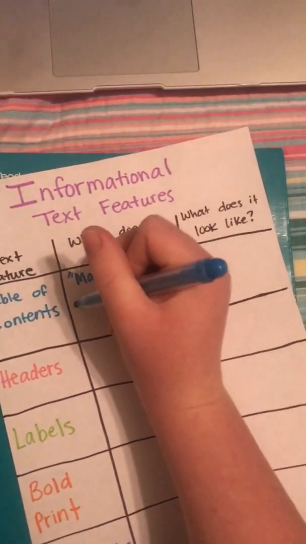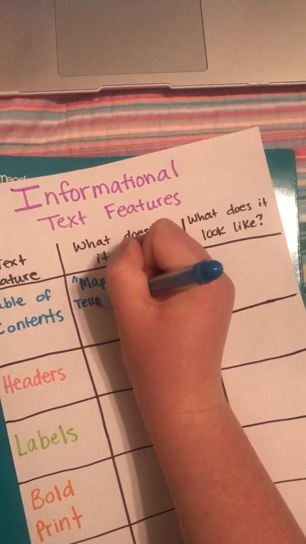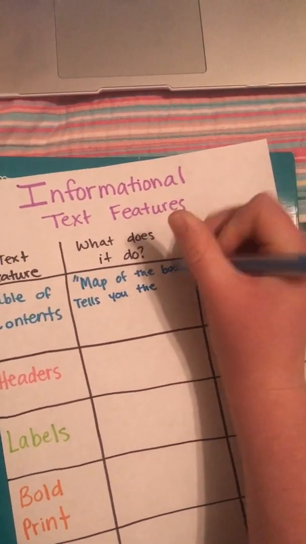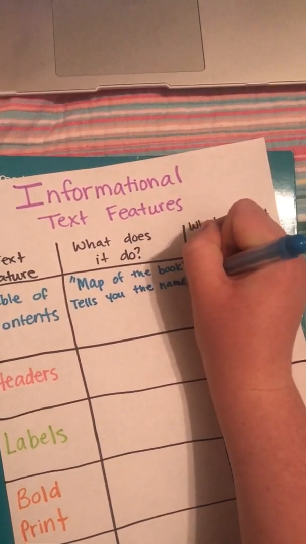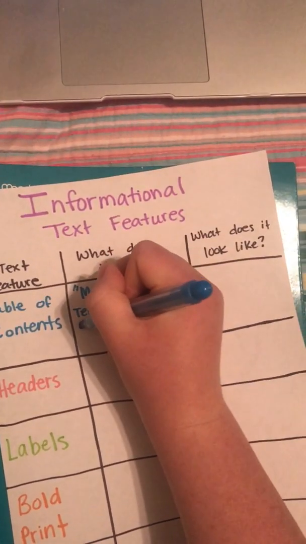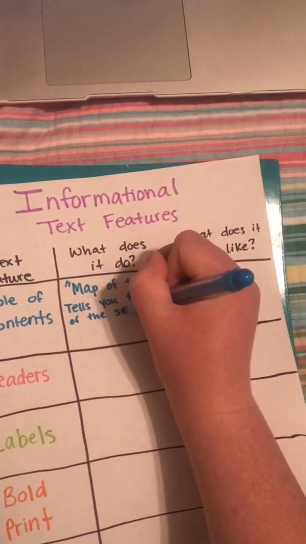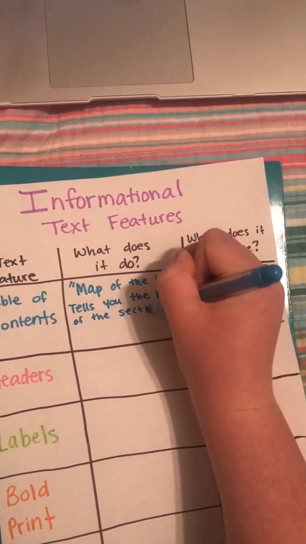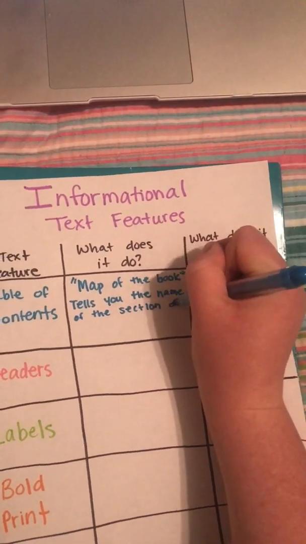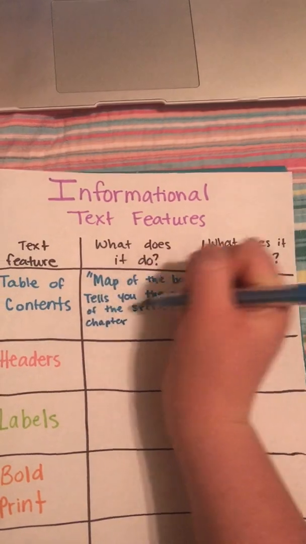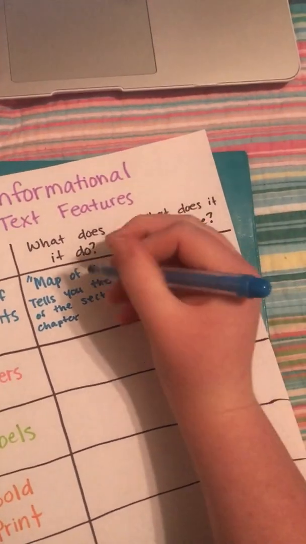So table of contents is the map of the book. It tells you the name of the section or chapter, and what page to find them on.